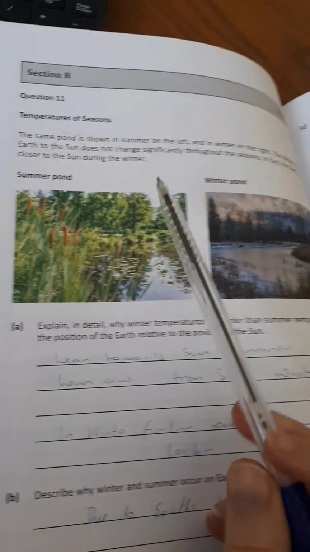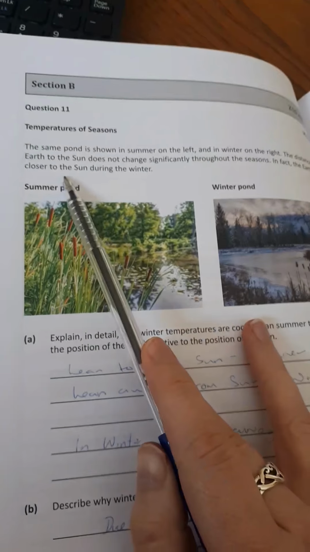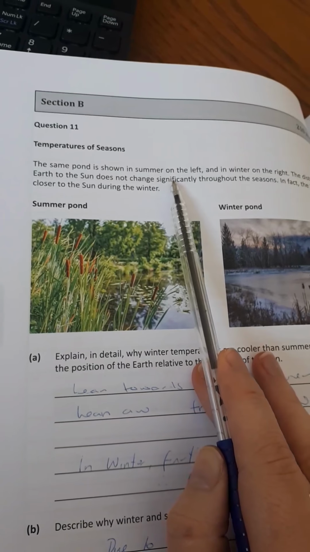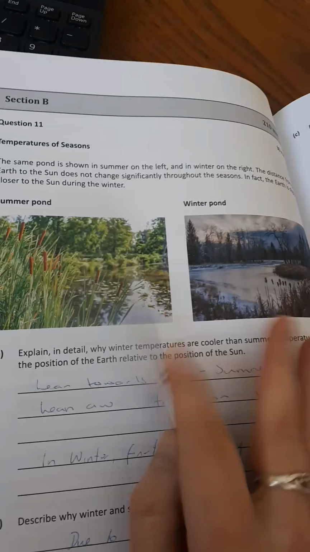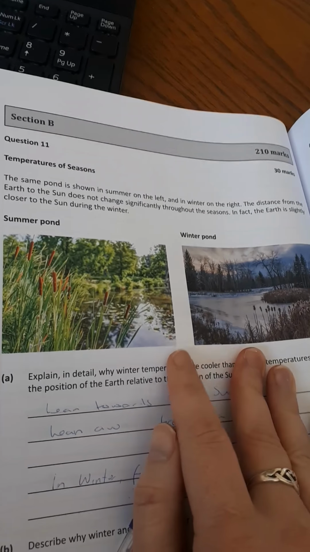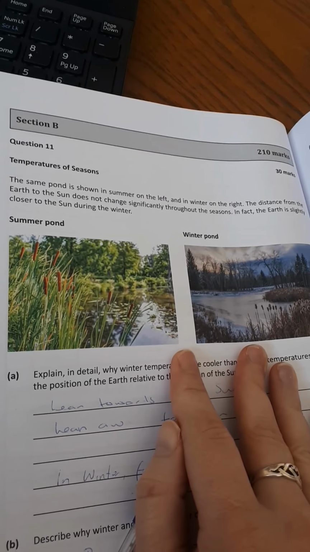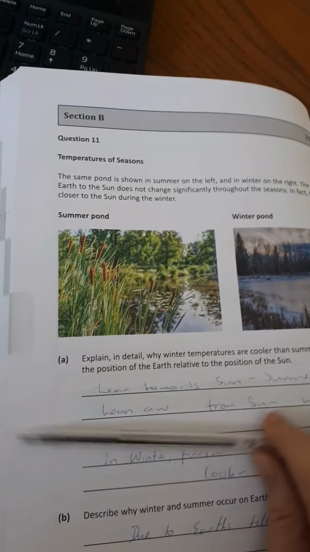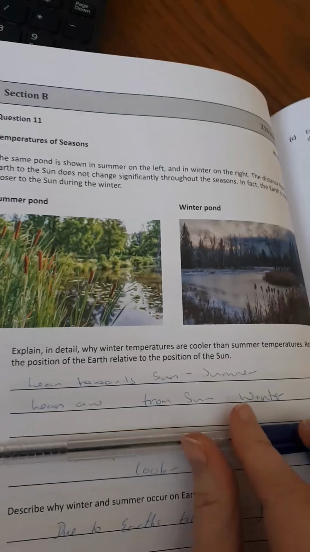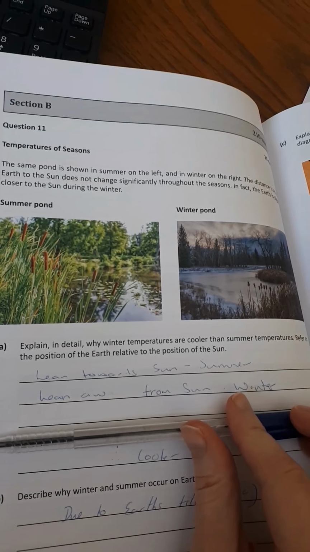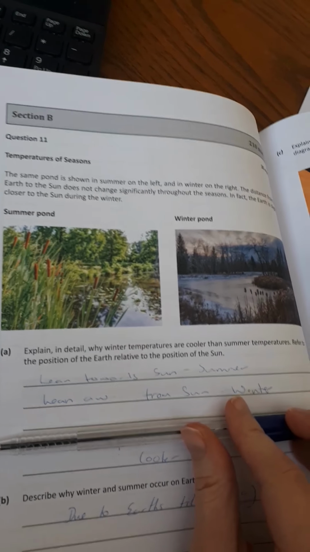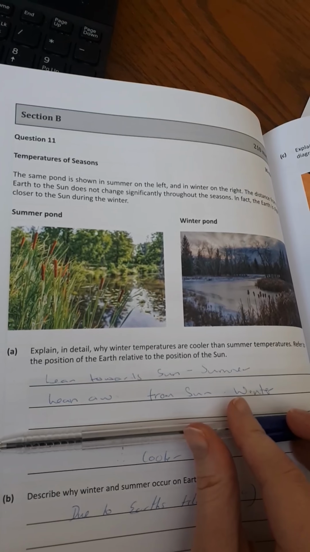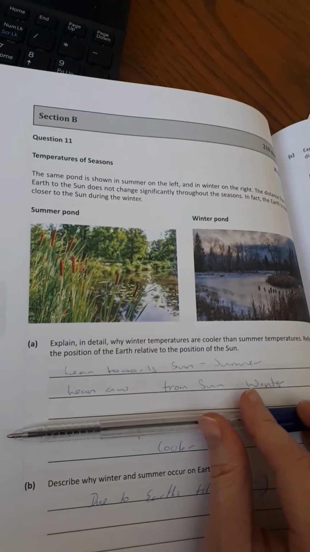Okay, the next question we're looking at is temperatures of seasons. The same pond is shown in summer on the left and in winter on the right. The distance from the Earth to the Sun does not change significantly throughout the seasons. In fact, the Earth is slightly closer to the Sun during the winter. You're asked to explain in detail why winter temperatures are cooler than summer temperatures, and to refer to the position of the Earth relative to the position of the Sun.